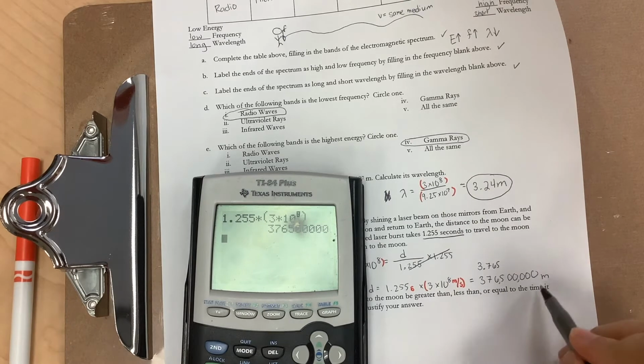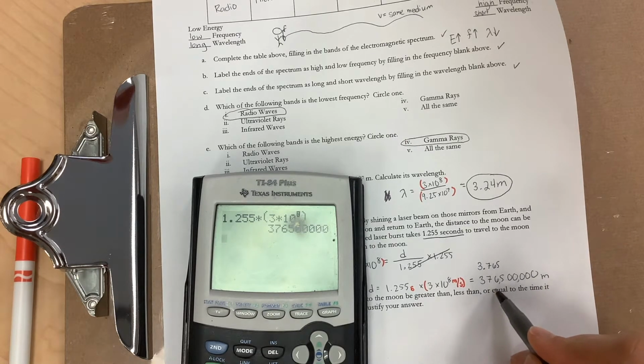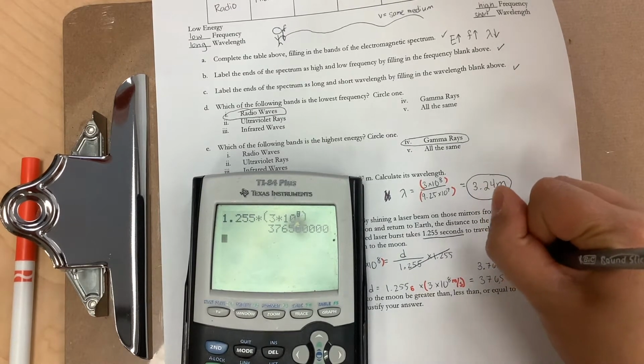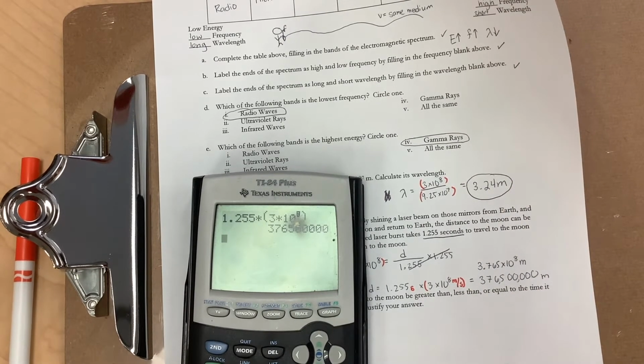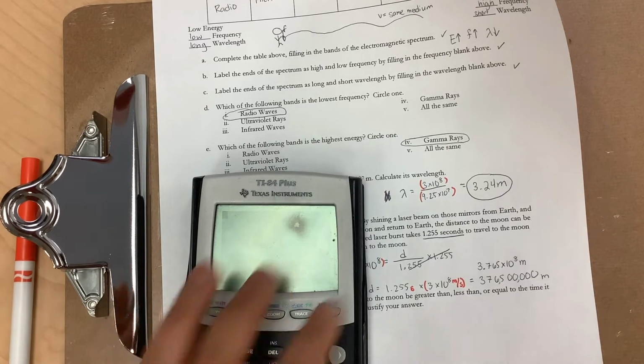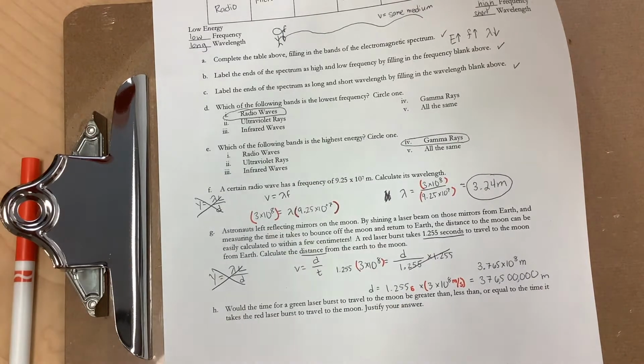And let's count the places that I move the decimal. I would move the decimal 1, 2, 3, 4, 5, 6, 7, 8, right before the 3. And since I moved the decimal place 8 places, it's 10 to the 8th power. Cool. I'll take either answer, especially if you show me your work that goes along with it.